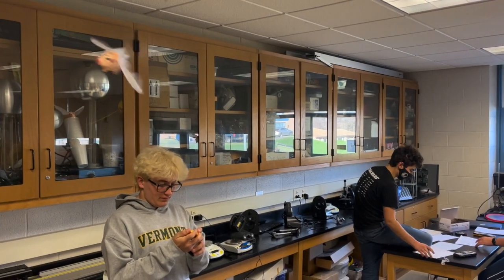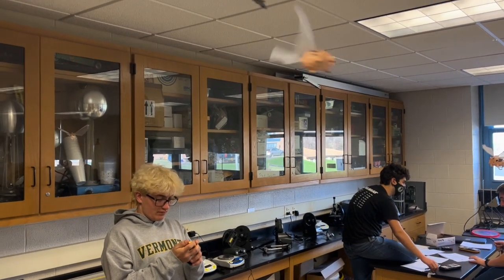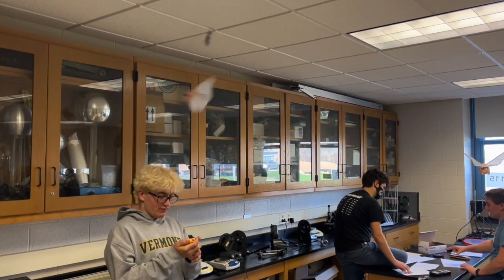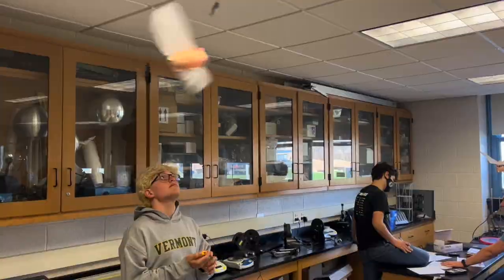The fun thing about the lab is that the conical pendulum they use is actually a little flying pig. So the pig flies in a little circle, and they have to take measurements from that, because if you have to deal with the conical pendulum, you might as well have a flying pig while you're doing it.